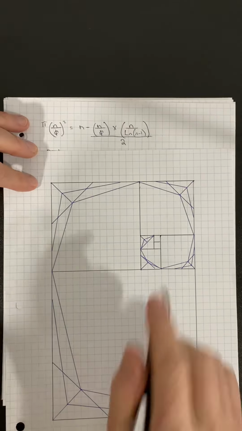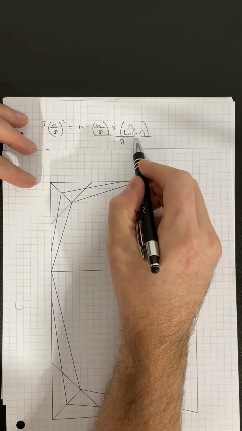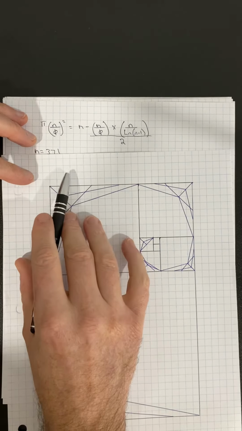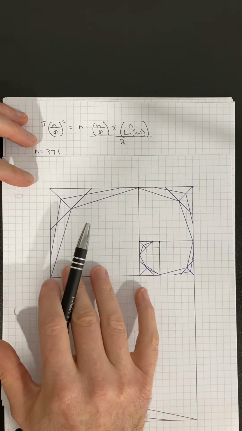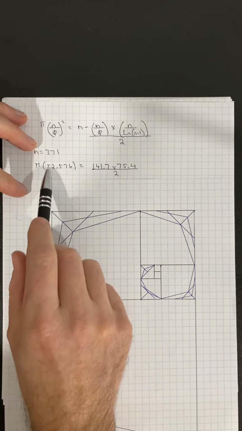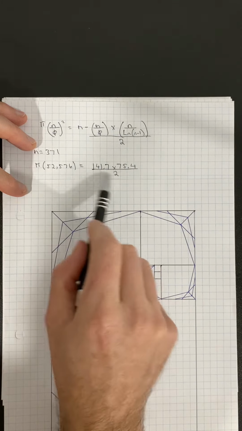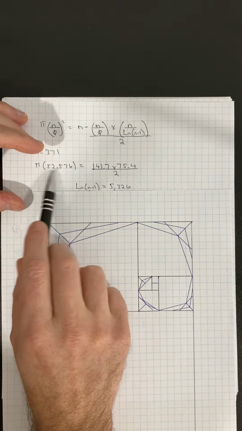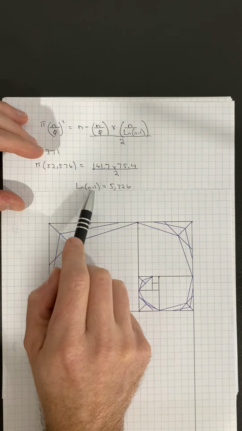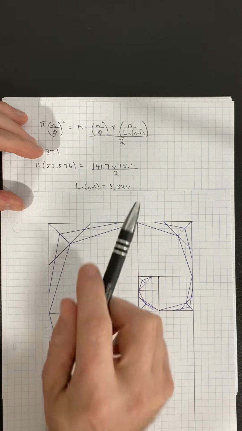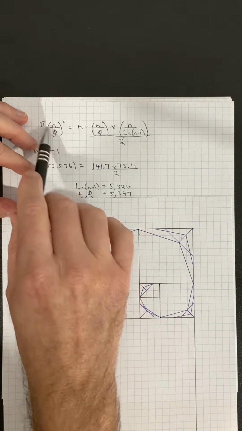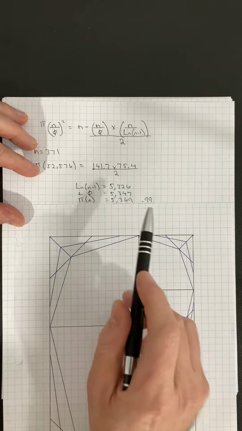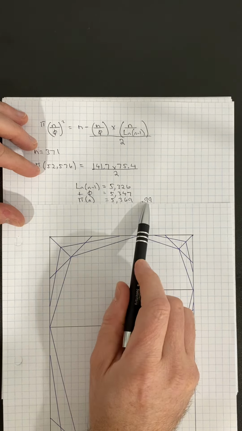There it is. Yes, n over ln n minus 1 is in here. I'll explain why a little later. So yeah, let's plug in a number. Let's make n 371. And we get how many primes are less than 52,576. We multiply those together and divide by 2. Now, the answer of how many primes are less than this using ln n minus 1 equals that. If we add this golden ratio stuff, we get a little higher estimate, and the actual number is that, 0.99.